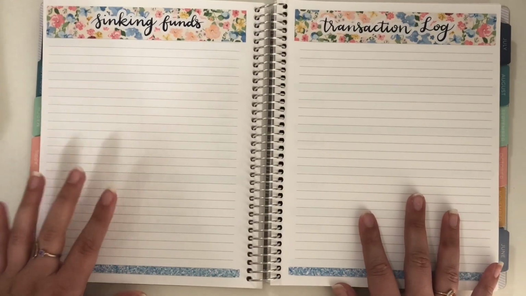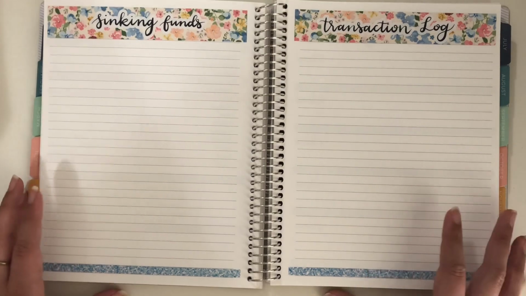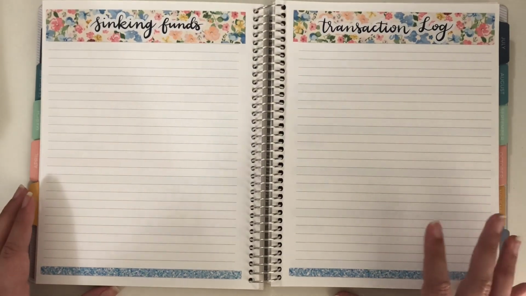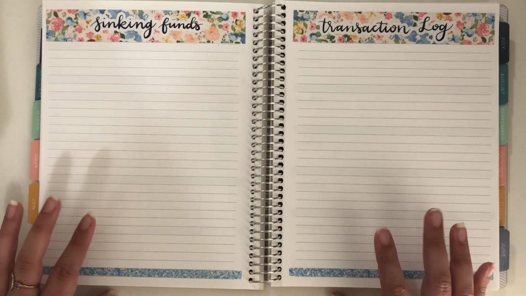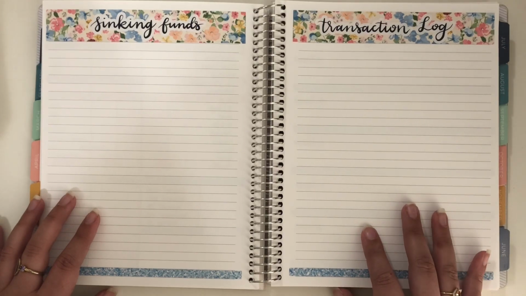Also, I do all the pen off camera just because it takes me a while. But if you want to see it all filled out, you can always just check back in on Monday. During my weekly check-ins, I walk through all these pages and let you know what I've spent for the past week and all that kind of stuff.